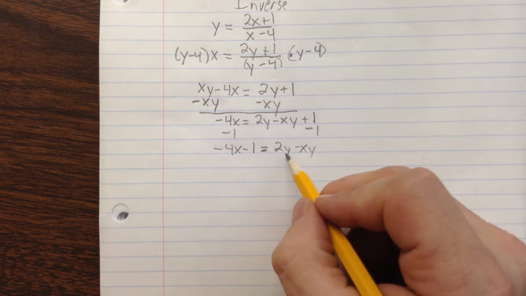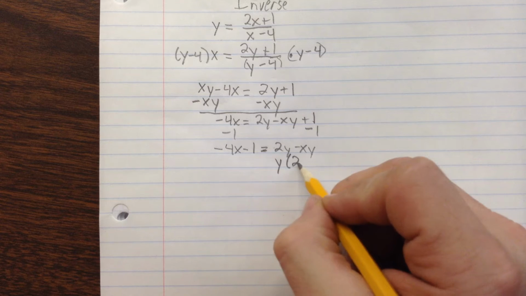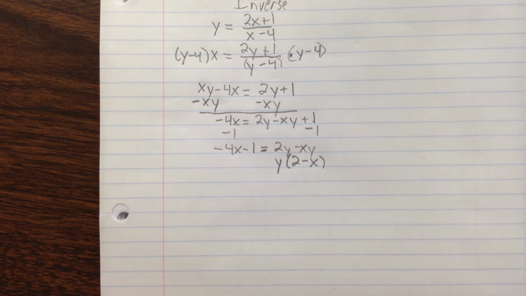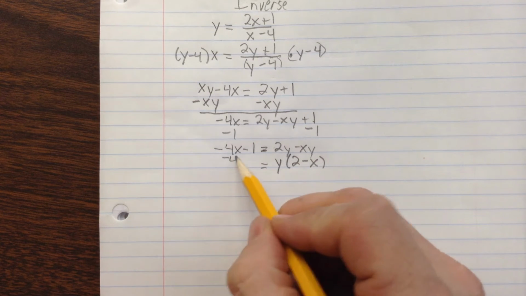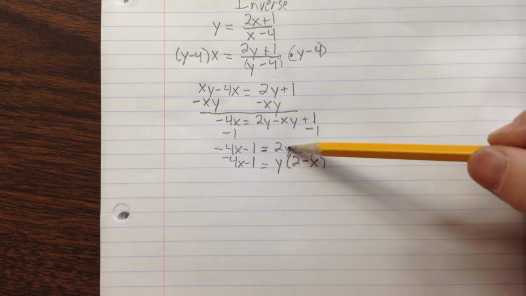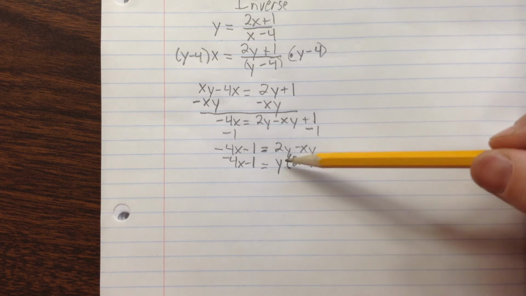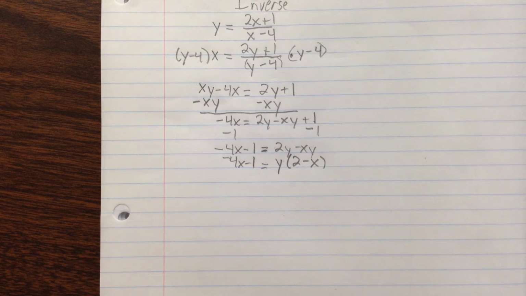Alright, and now we still are stuck with two y's, so we have to take care of that. And all you're going to do is see there's a y in both of them, and you're going to factor out that y. And basically it just means you're going to remove a y from here with division. 2y divided by y gives us 2. xy divided by y gives us x. So that's how you factor.